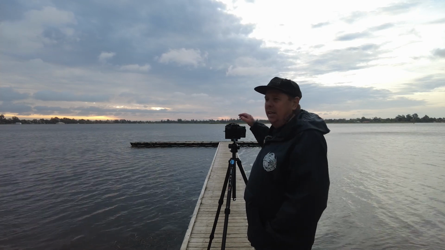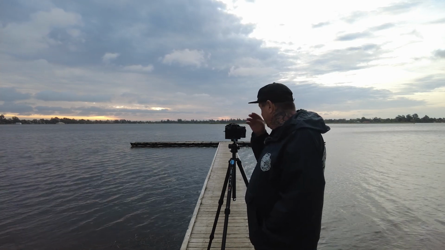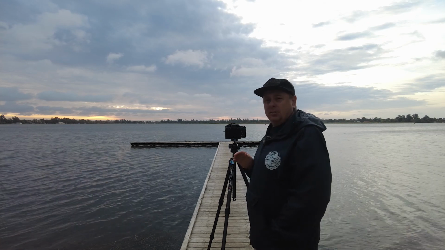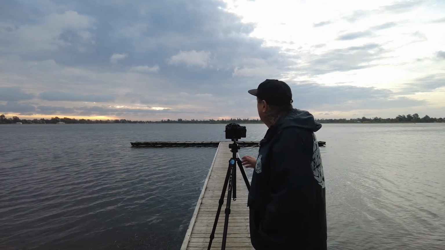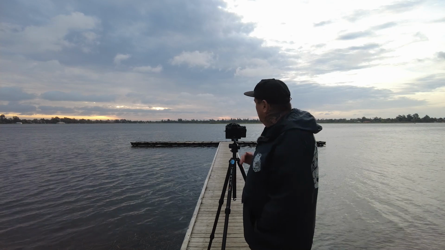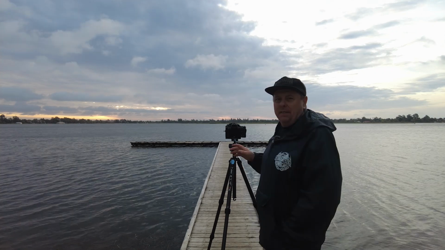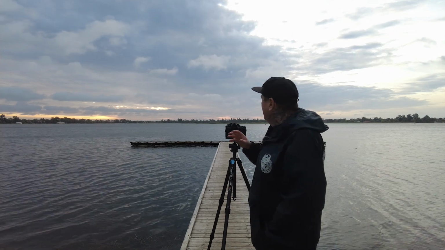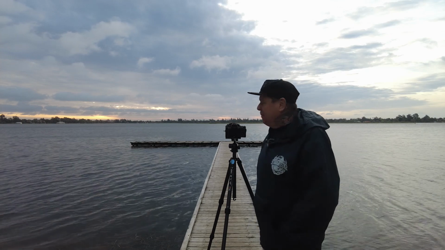And what I've done is I've put an ND10 filter on the front of my lens here, and I'll slow it down to a 30-second shutter, which will smooth that lake out to glass, and the cloud in the sky will just give it those streaks of cloud going through the frame.